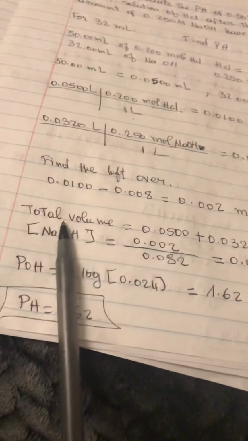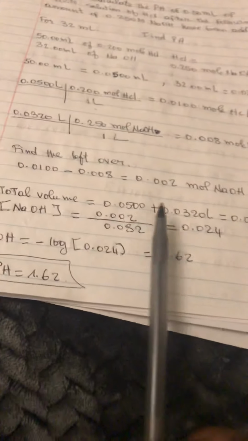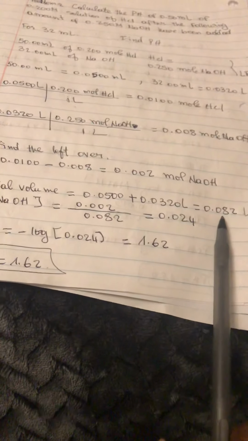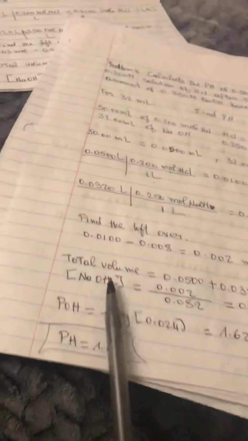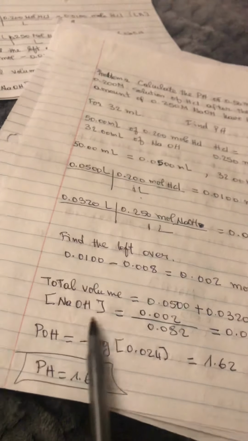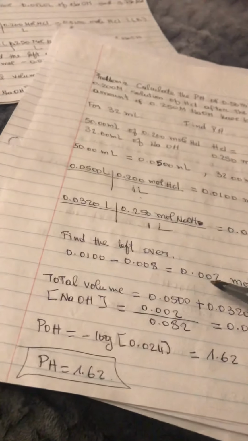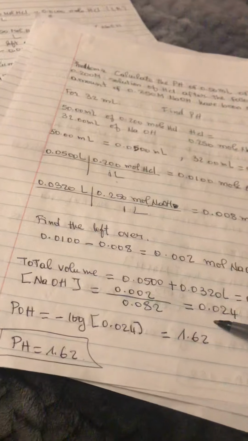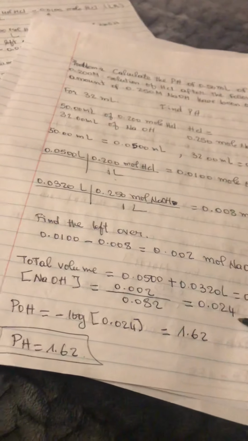Now I'm going to find the total volume by adding my two volumes, and I'm going to end up with 0.082 liter. To find the concentration, I take my leftover and divide by the total volume, and I end up with 0.024.